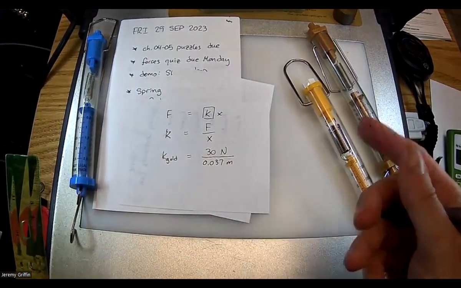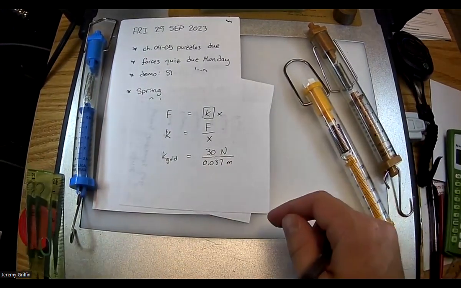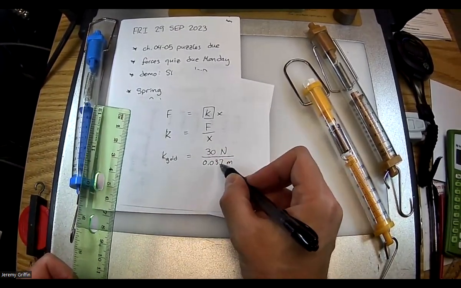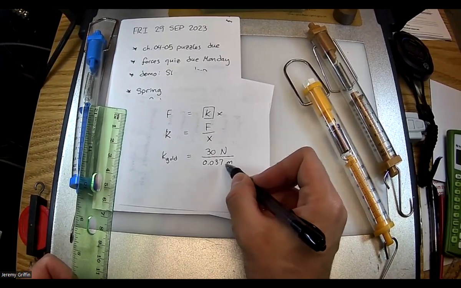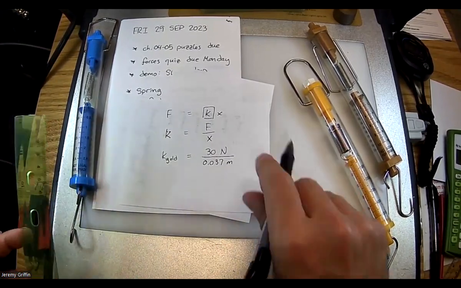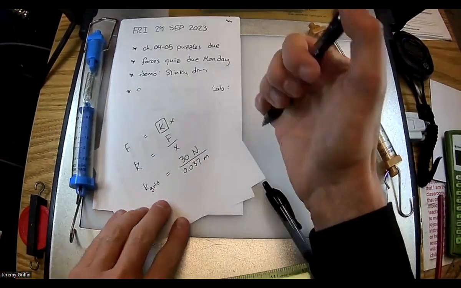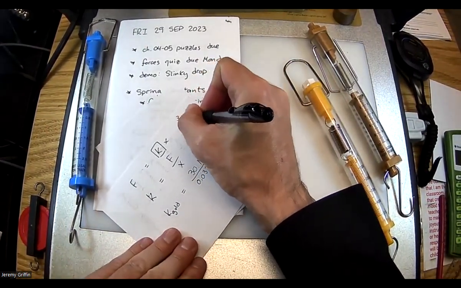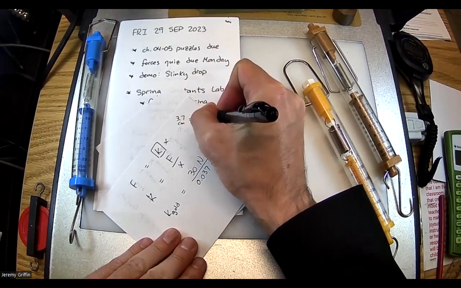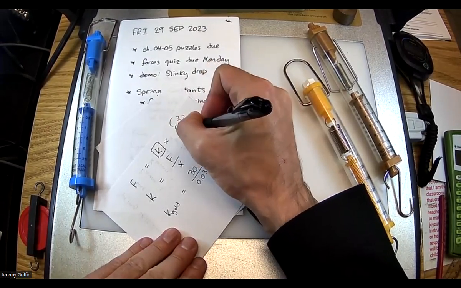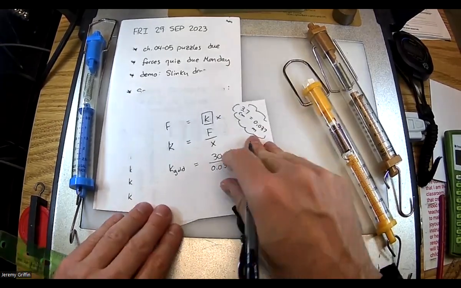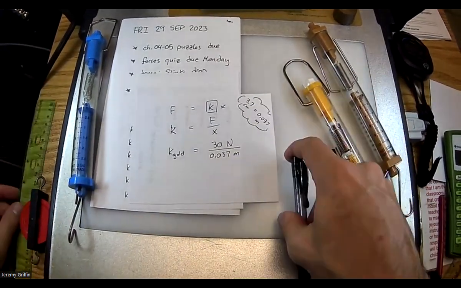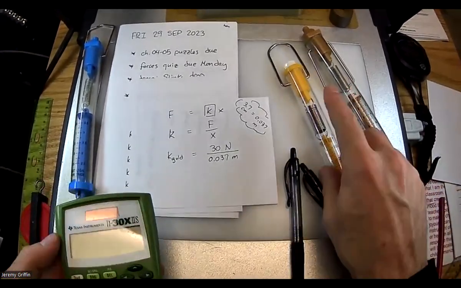Because, well, how many cents in a dollar? 100, right? So centi is 1/100th because that's two decimal places. So 3.7 centimeters would be 0.037 meters. Same thing. Maybe I'll make a note over here: 3.7 centimeters equals 0.037 meters. All you gotta do is divide that, and that'll tell me how many newtons per meter is the stiffness of the spring.